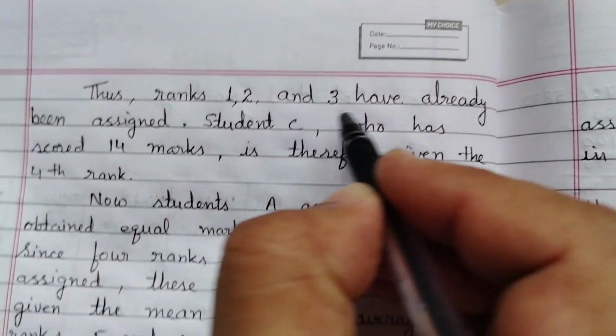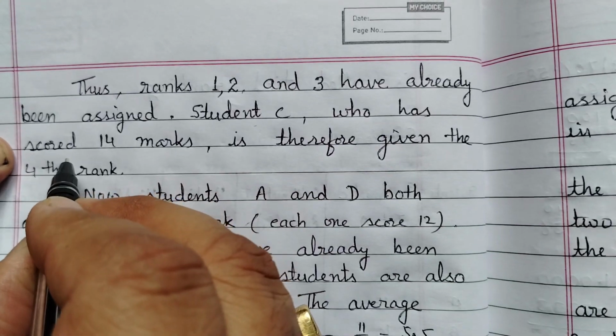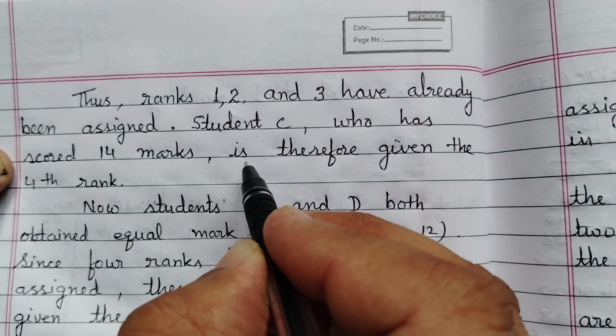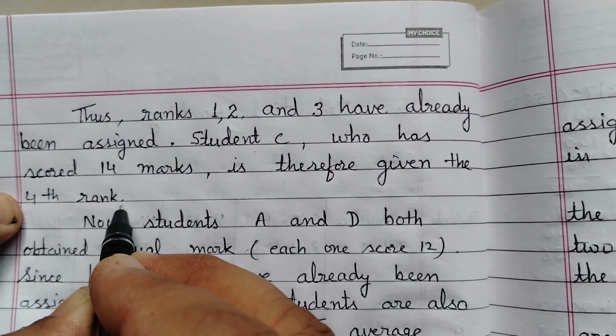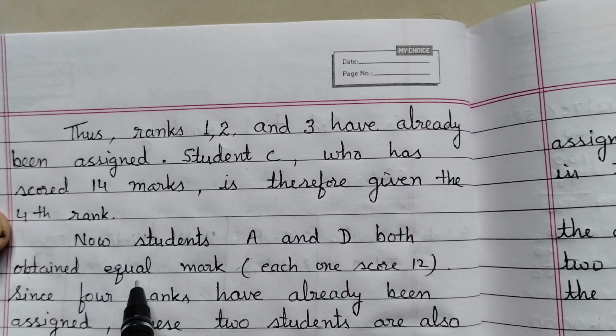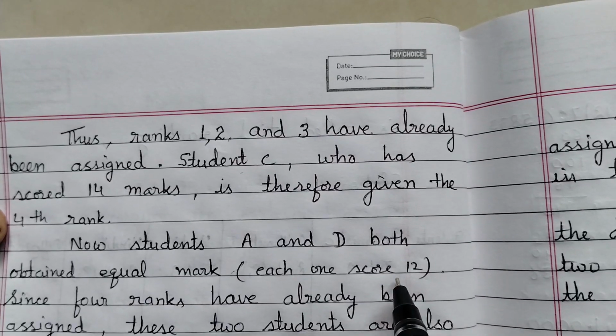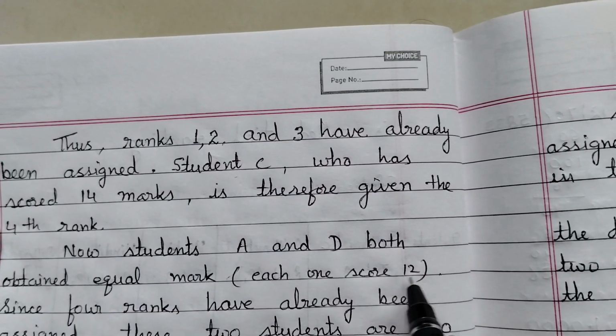Now the next step. Ranks 1, 2 and 3 have already been assigned. Student C, who has scored 14 marks, is therefore given the 4th rank. Now students A and D both obtain equal marks. Each one has scored 12.